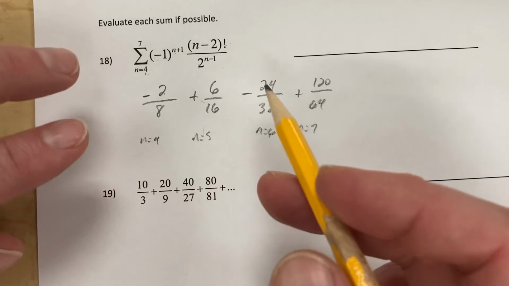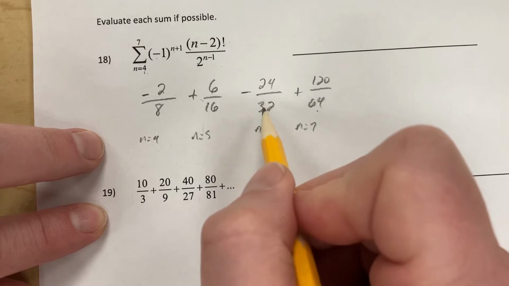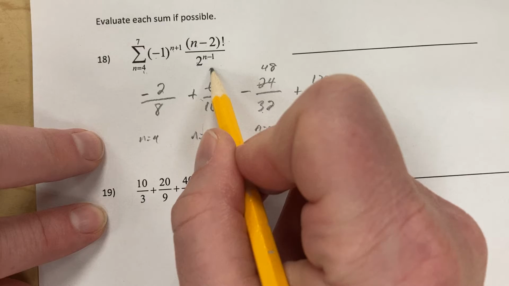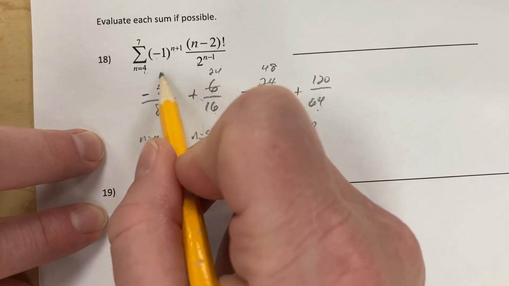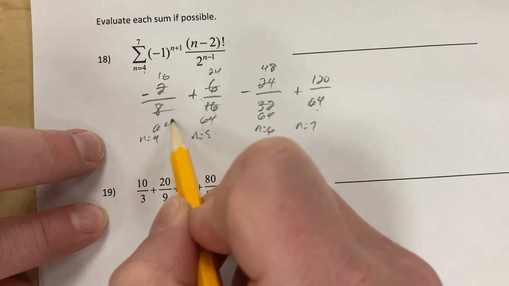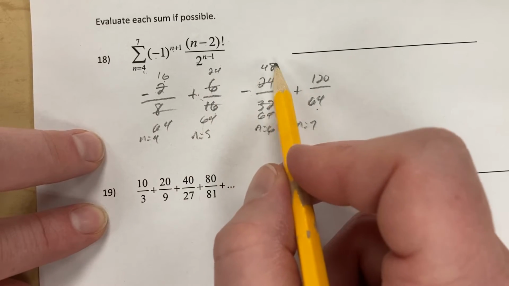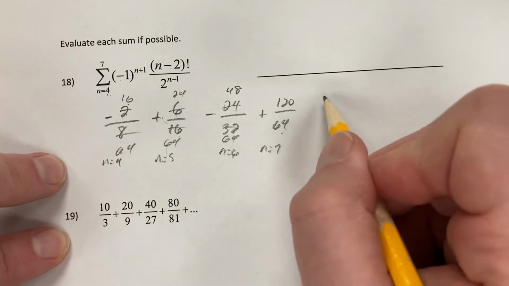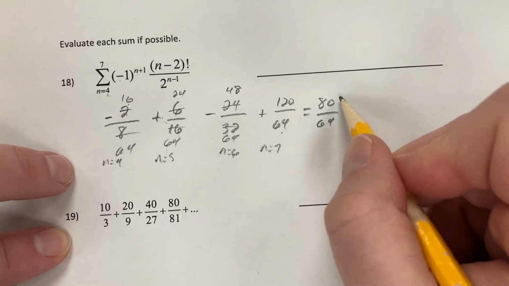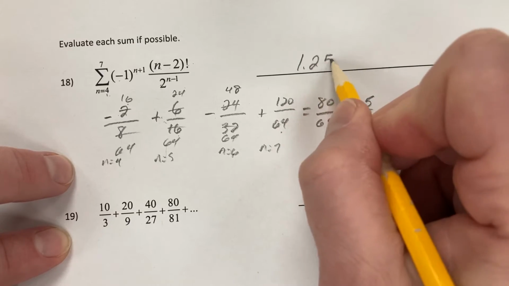And if you were going to do this, say, without a calculator, probably the best thing to do is get a common denominator, which would probably be 64. This needs to get multiplied by 2. This would get multiplied by 4. This would get multiplied by 8. So now all of these are 64s. I got -16 plus 24, that's 8. 8 minus 48 is -40. -40 plus 120 is 80 over 64, which is 10 over 8, which is 5/4. I get 1.25 when I work it out.